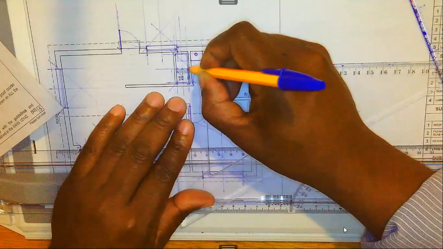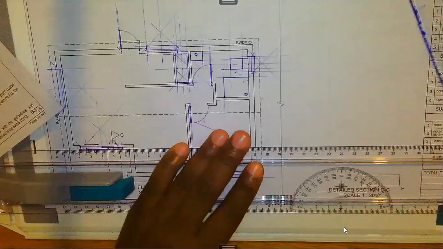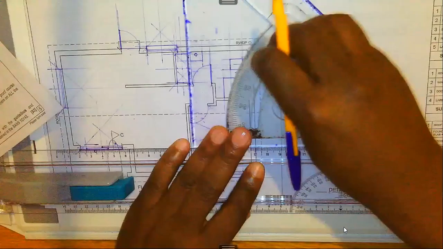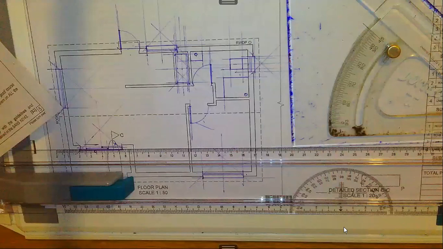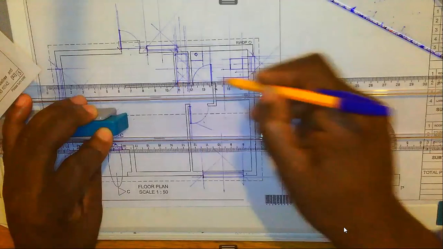Then like this, like that. Then at the end here, you can easily miter. The miter is already there, so you do this. That is the end. How wide is that? It's 450.